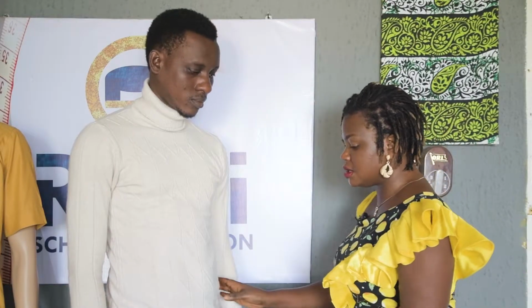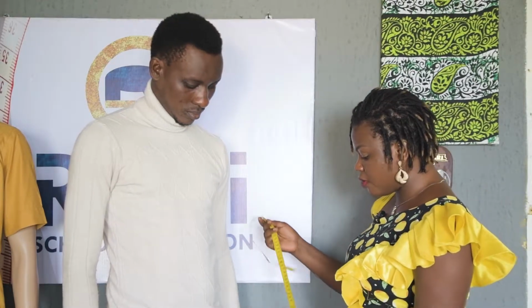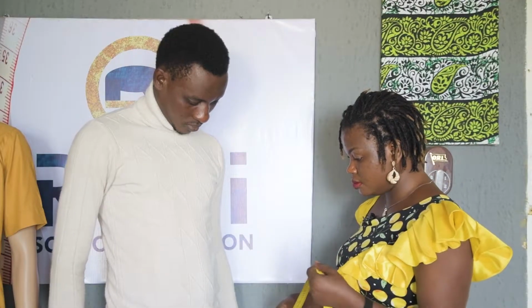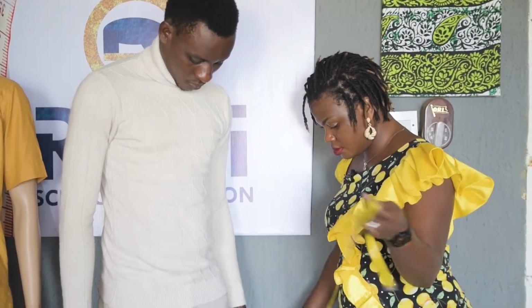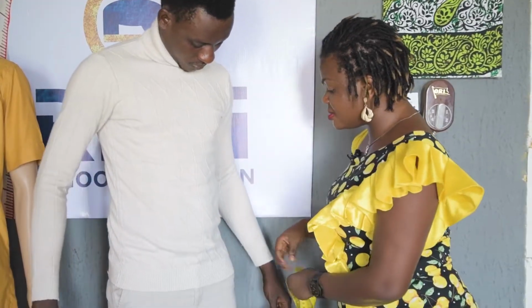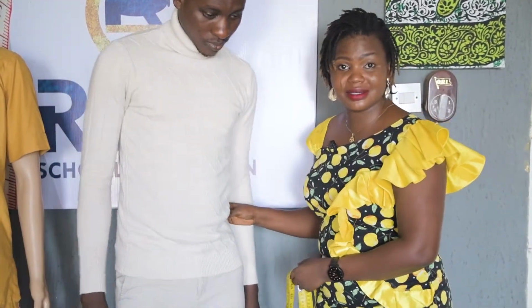So I will start with the waist circumference measurement. When you are drafting a pattern for male native trousers, you need the waist circumference measurement. This is not optional, it is necessary. In taking the waist circumference measurement, you take the measurement round the real waistline. When you are taking waist measurement for men, you take their real waist measurement, unlike that of female where you make use of the natural waistline.